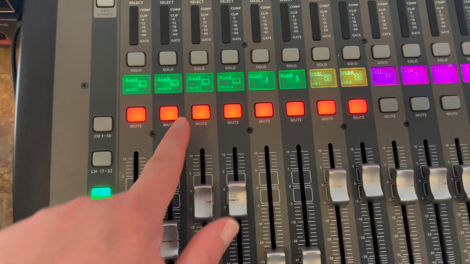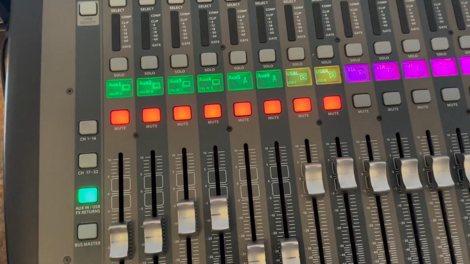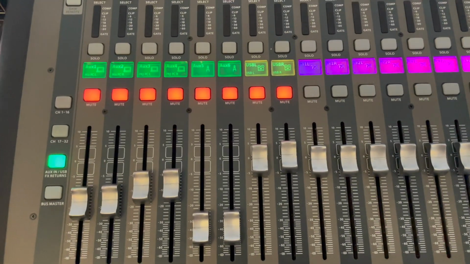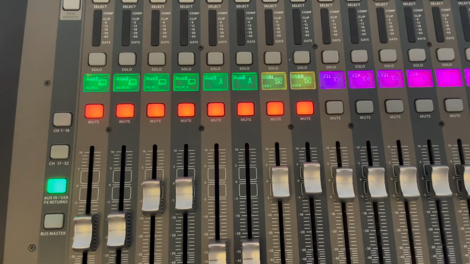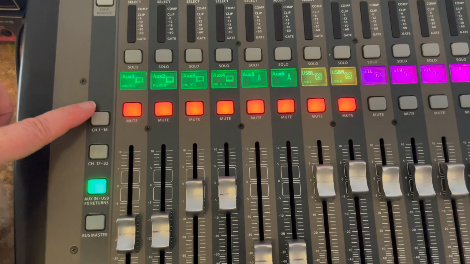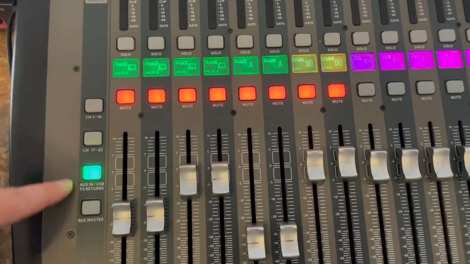Once they're unmuted, you can adjust them individually here, or you can adjust the main button. Typically for the computer input, you're just going to adjust it here, but you can always use the main. So again, you access different channels based on these left buttons.